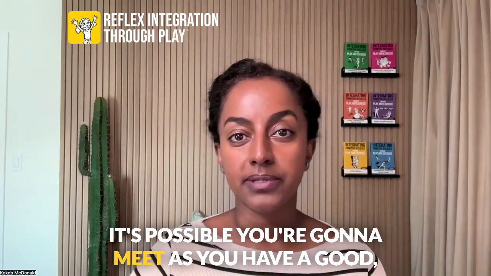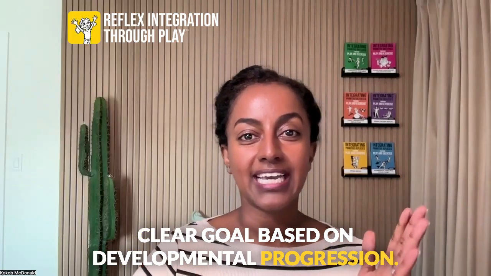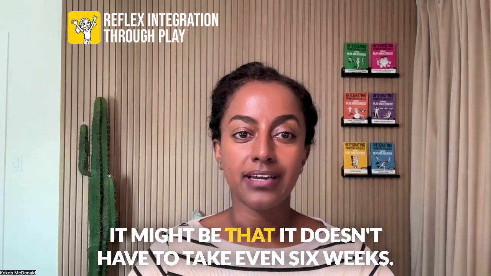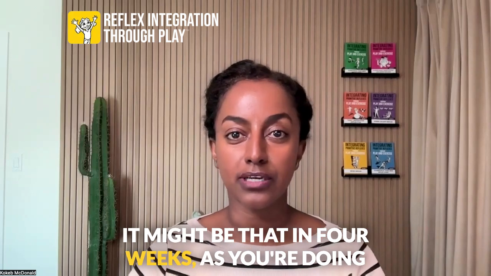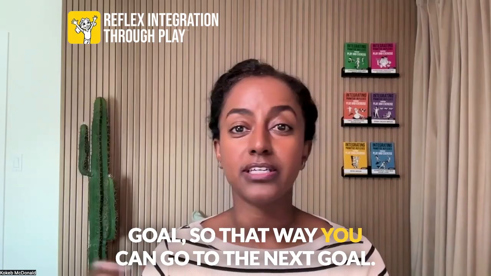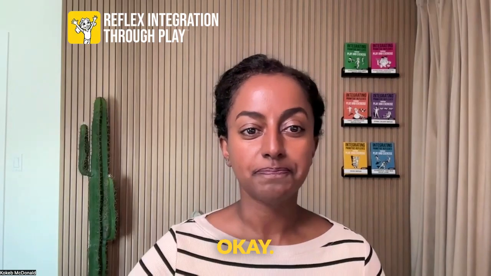As possible, you're going to meet it if you have a good, clear goal based on developmental progression, and then you have a clear treatment plan that delivers this. It might be that it doesn't even have to take 6 weeks. It might be that in 4 weeks, as you're doing your intervention, the child has already met the goal. So now you can go to the next goal. Now you can go to the next level of development, okay?